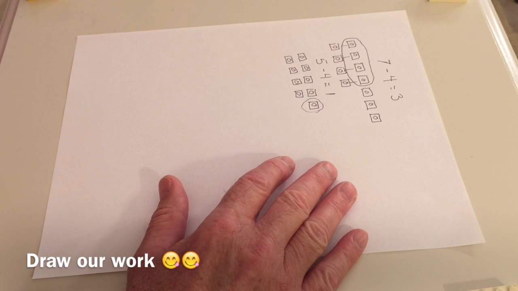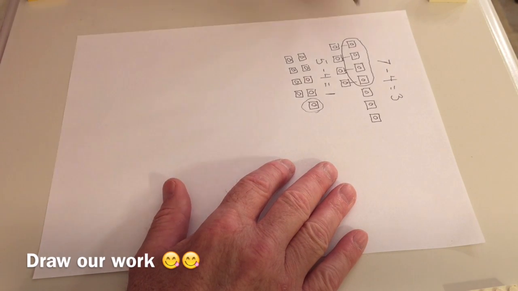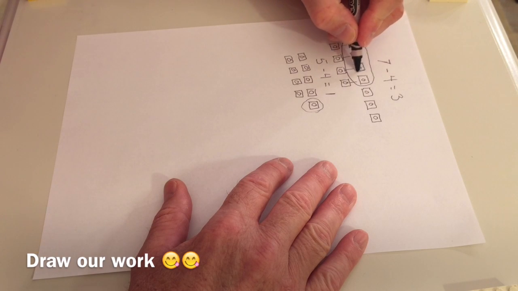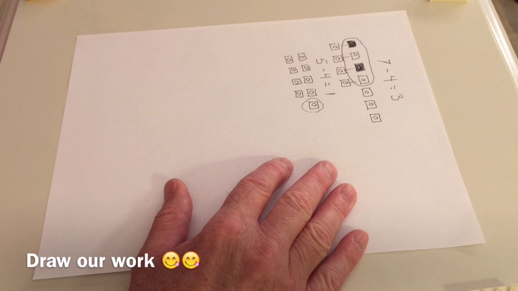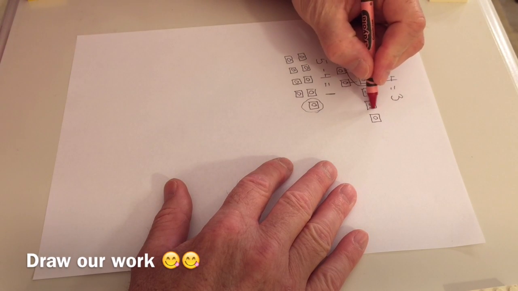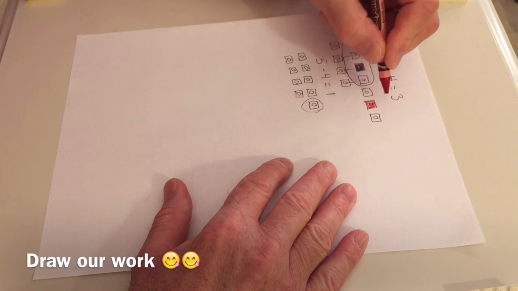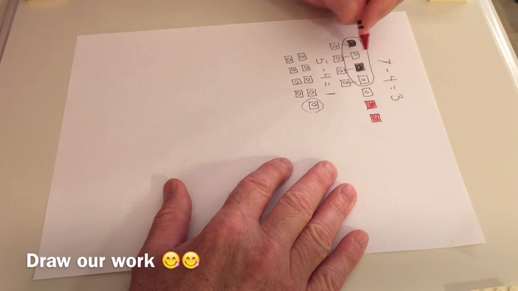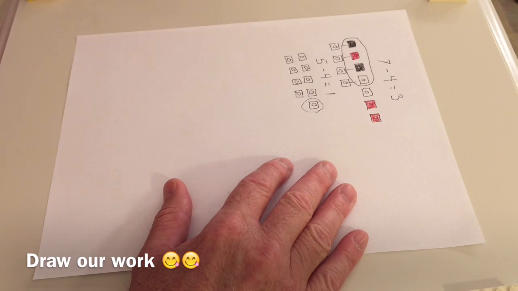Let's color these while we're at it. Let's see, I like black, so I'm going to put black here. And maybe I'll color this one black. And do a couple that are red. Or maybe a lot of them that are red. Well, let's do blue.